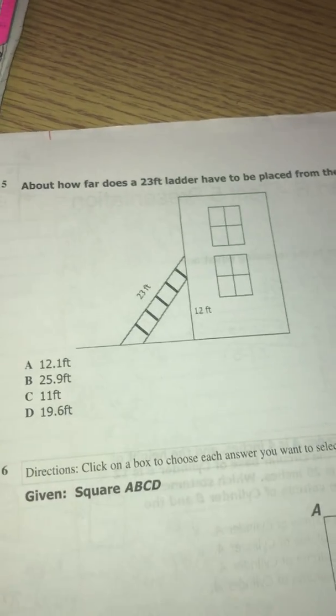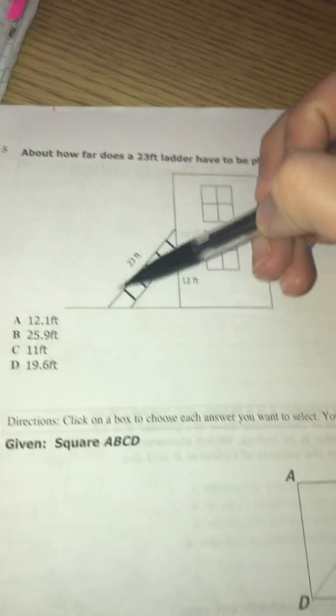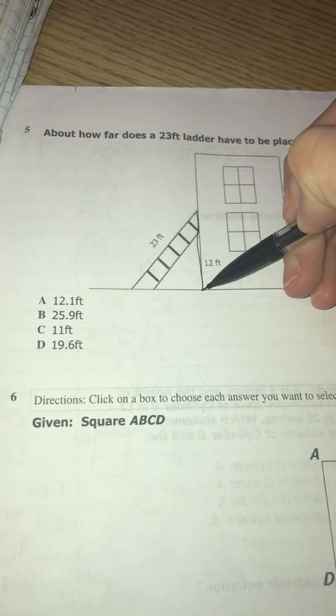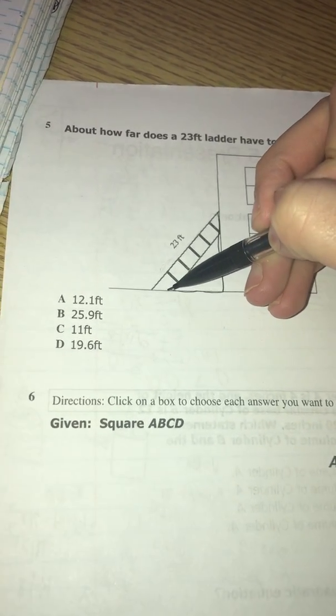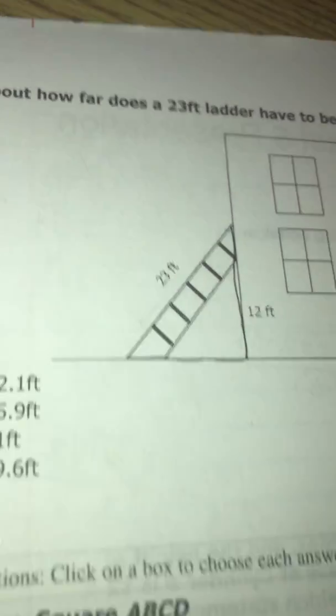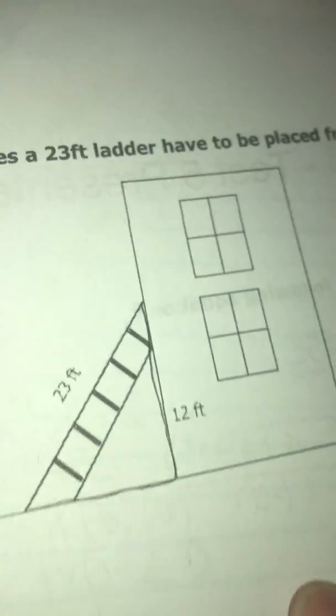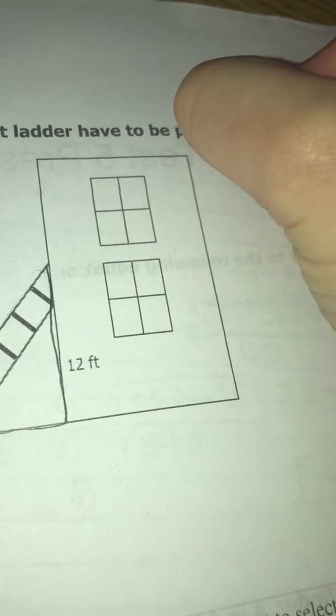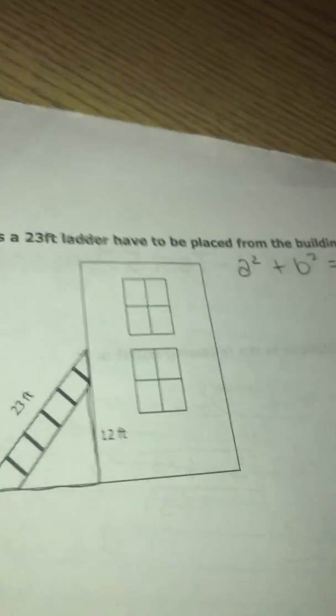Number 5 says, how far does a 23-foot ladder have to be placed from the building? Okay, so we see that this ladder is 23 feet, and this section of the building is 12 feet, and we're looking for this section to see how far away it needs to be placed. So to do that, we'd solve using the Pythagorean theorem. And if you don't remember what that is, it's just simple: a squared plus b squared equals c squared.